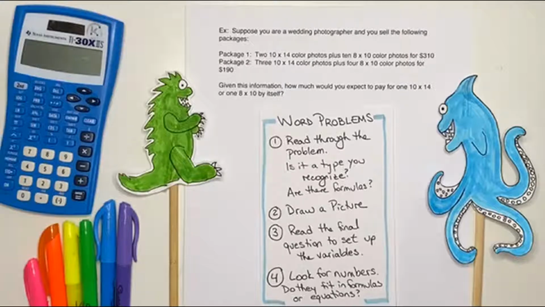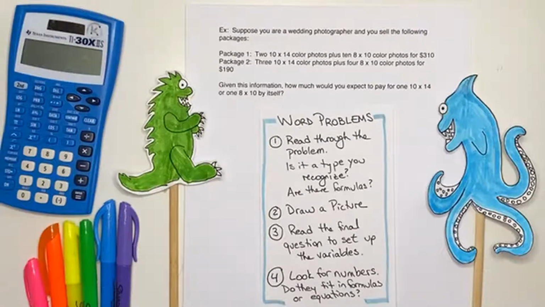Woohoo! We are back. This is the second video in our series about solving word problems using systems of equations. And for this problem, we're going to do a problem that's completely different. This problem has to do with photography.